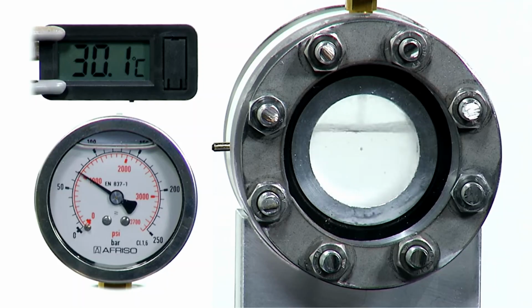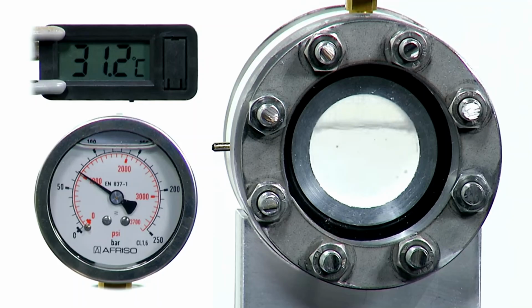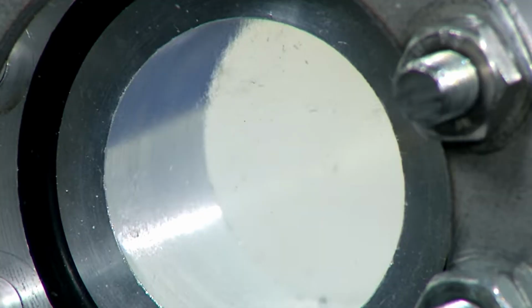As the pressure and temperature reach the critical point, the distinction between the liquid and gaseous carbon dioxide becomes less visible and eventually disappears. The phase boundary between the liquid and the gas vanishes. The CO2 is now in a supercritical state.